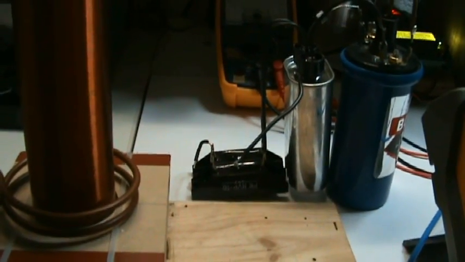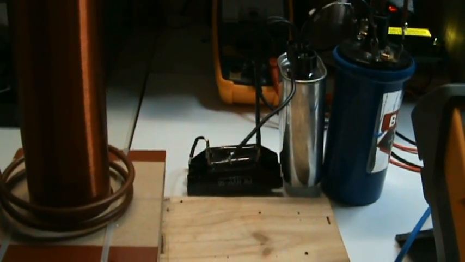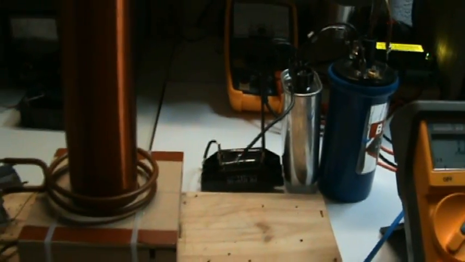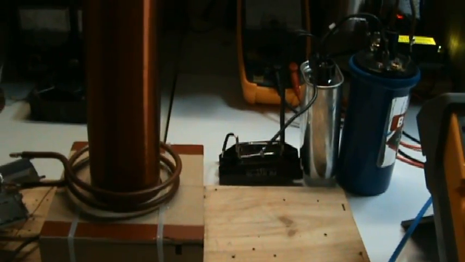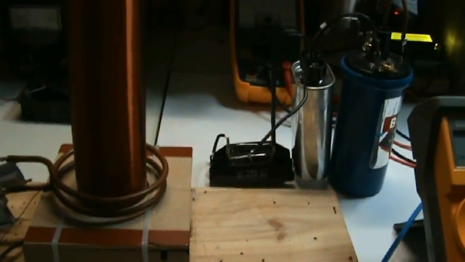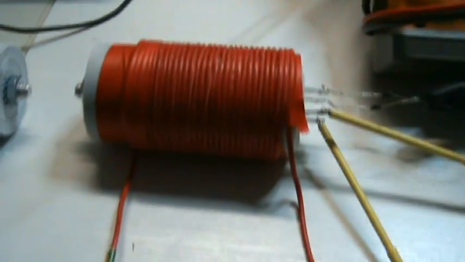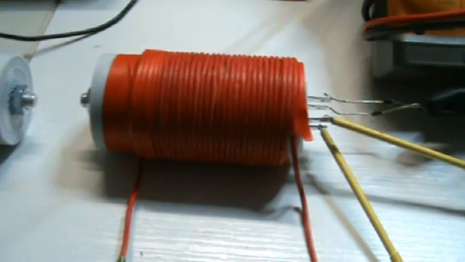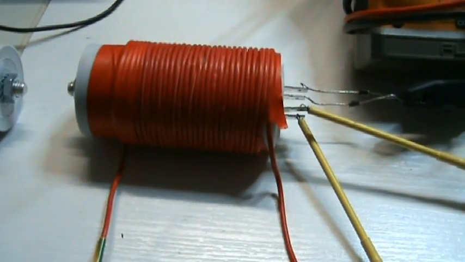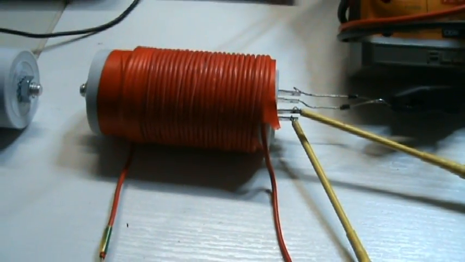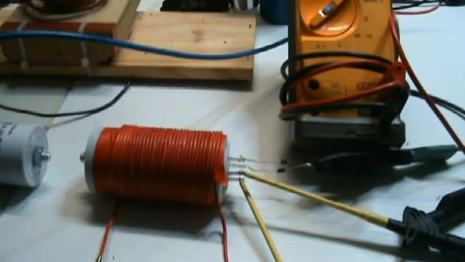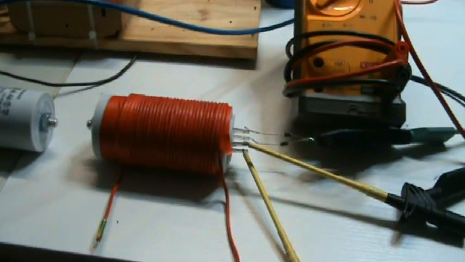Hello everybody, this is Itsu. In my last video I showed that when using what I call my Whoopee pulser, we could charge a capacitor wound with a coil around it very quickly to 50 volts or something.